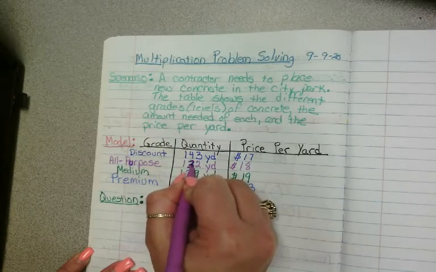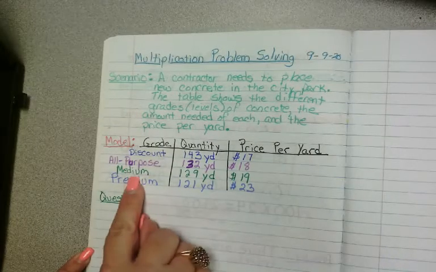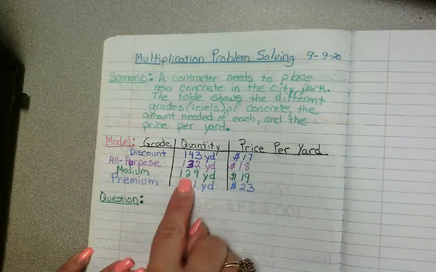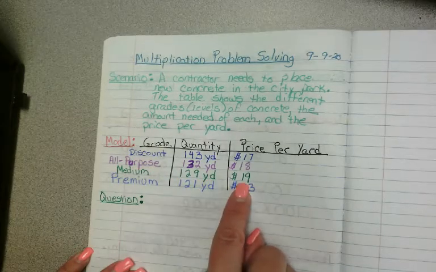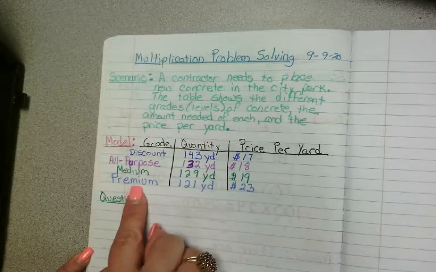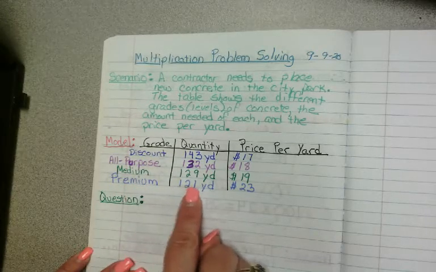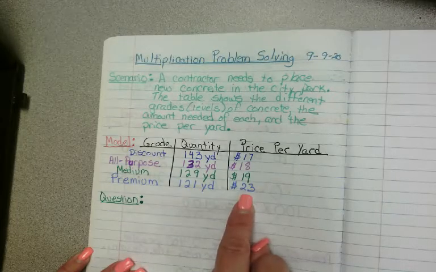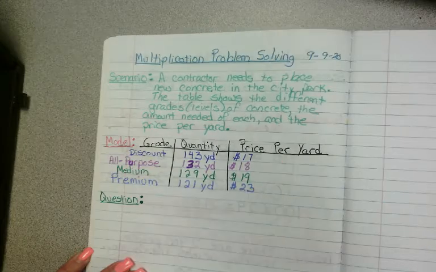Hopefully you can see that that's 132. If he decides to go with the medium grade of concrete, he would need 129 yards at $19 per yard. And if he decides to go with the premium, which is the best of the best, he would only need 121 yards of it, but it would cost him $23 per foot.